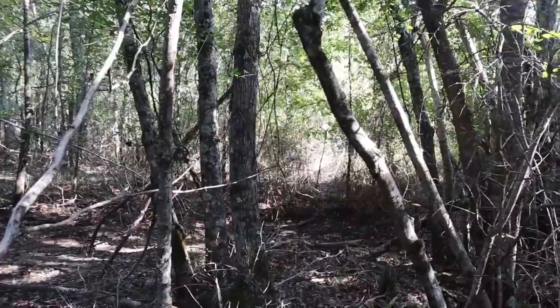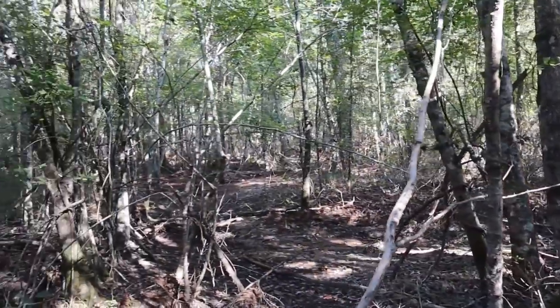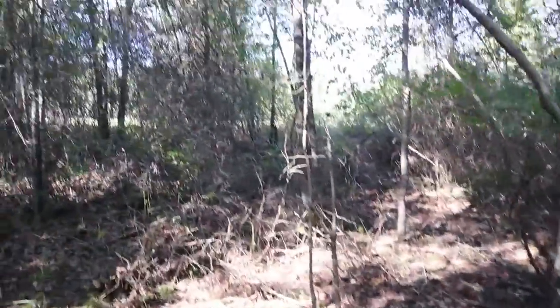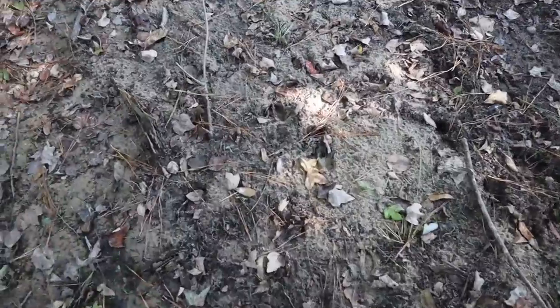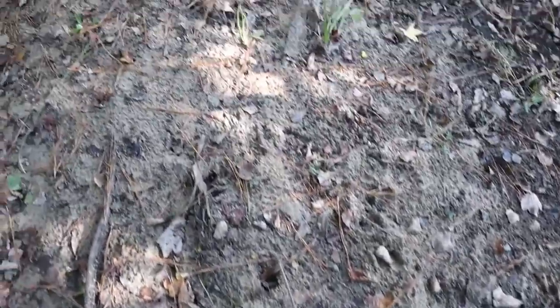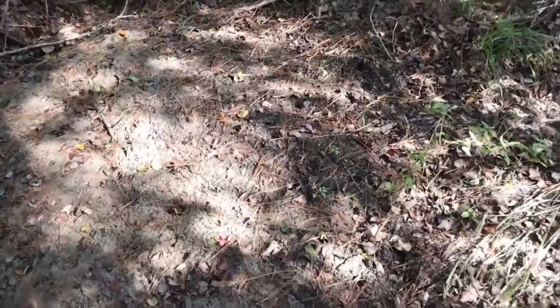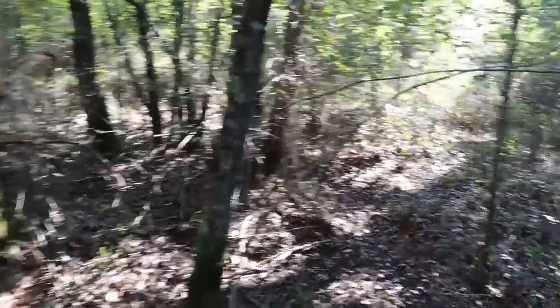Alright guys, I'm trying not to sweat too much. So sorry for the ventilation and the chest hair show. I don't know how well you'll be able to hear me, but I did some scouting in here. As you can see, it opens up pretty nice for about a 20-30 yard shot anywhere in here. Loads of trails, loads of acorn, loads of tracks, loads of scrapes.